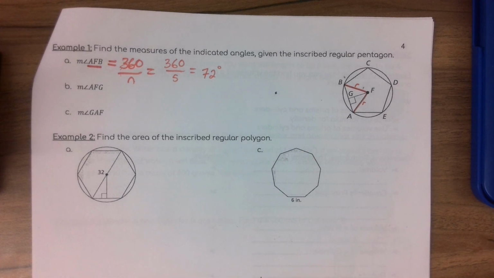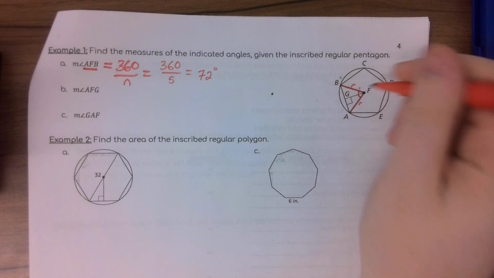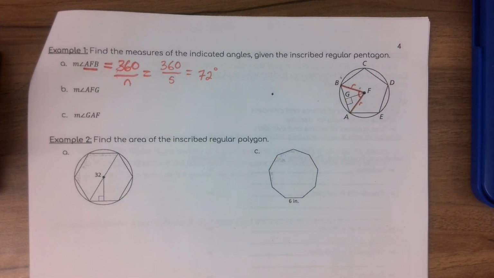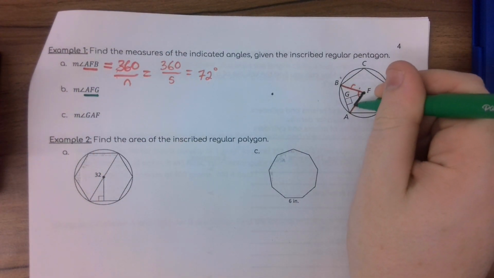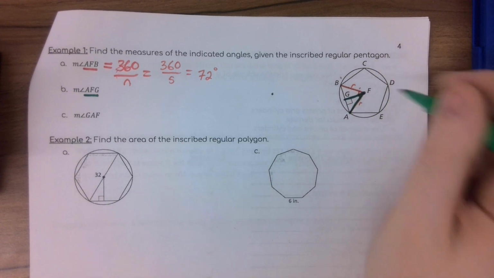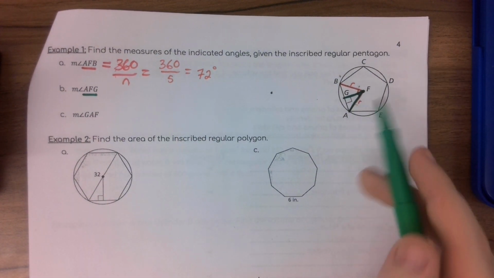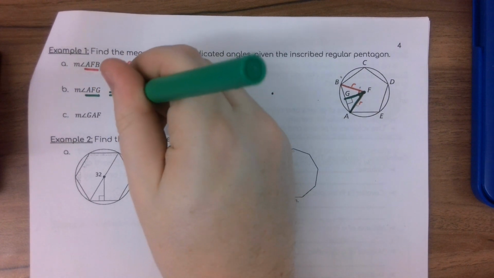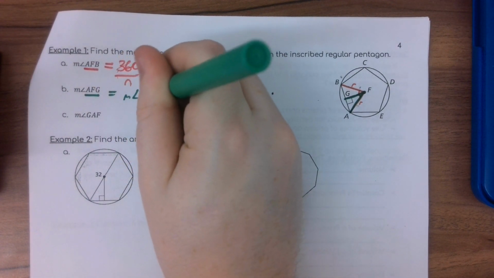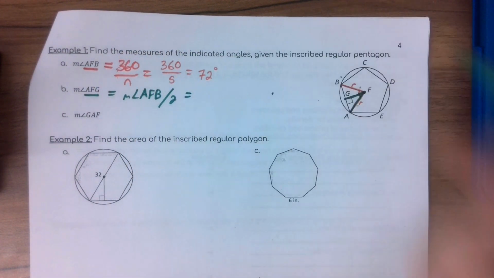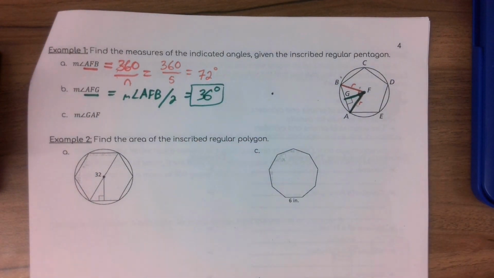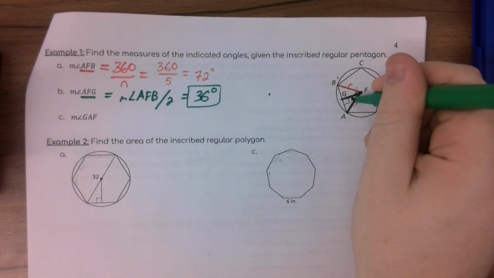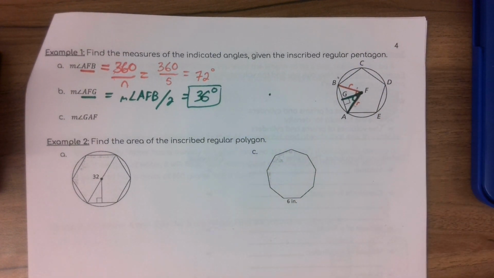So, once we have that, we've got our central angle. Perfect. What about the measure of AFG? AFG is just this inside angle, which is half of the central angle. So take the measure of angle AFB and cut it in half, and we will get the measure of this one. This is the angle that we're going to be using when we're actually doing our calculations. It's this angle, half of the central one.